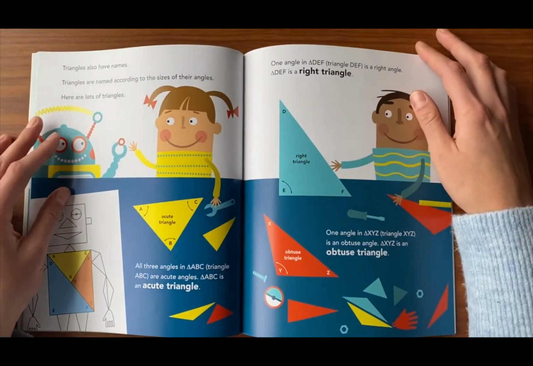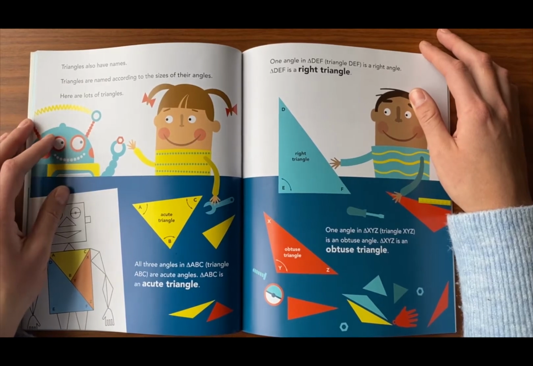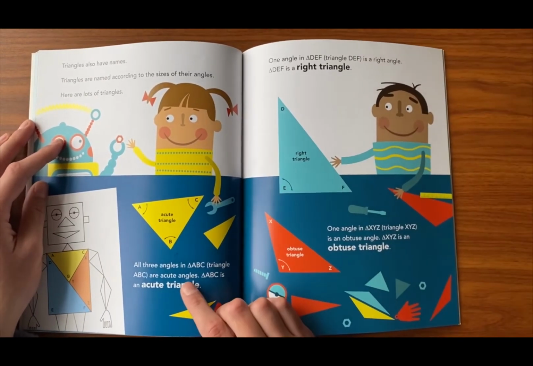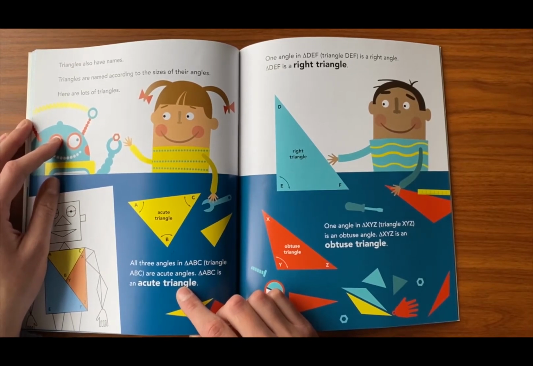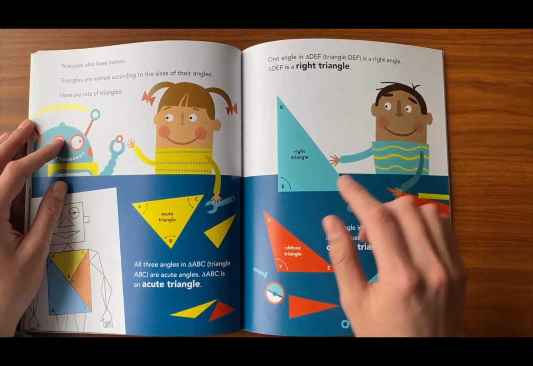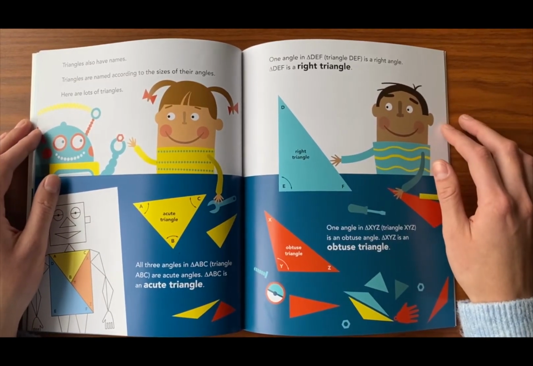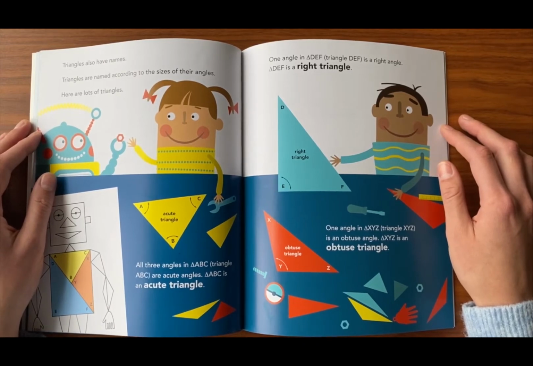Triangles also have names. Triangles are named according to the sizes of their angles. Here are lots of triangles. All 3 angles in triangle ABC are acute angles. Triangle ABC is an acute triangle, which means that all the angles are less than 90 degrees. One angle in triangle DEF is a right angle. Triangle DEF is a right triangle.